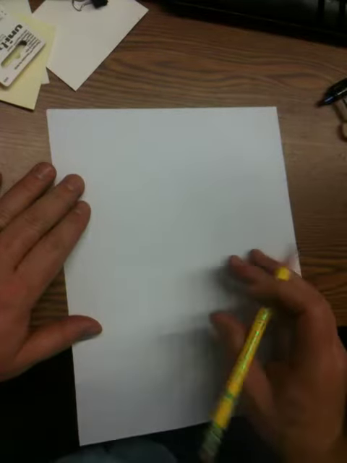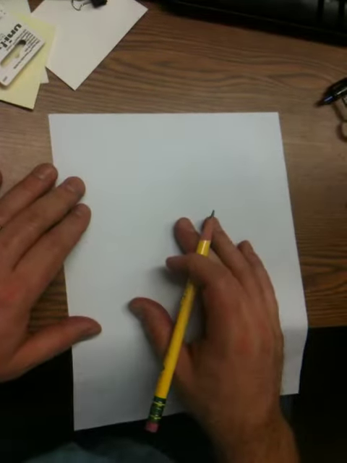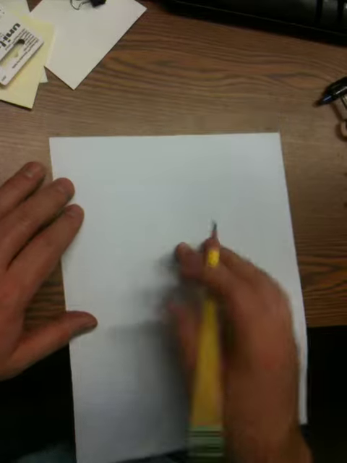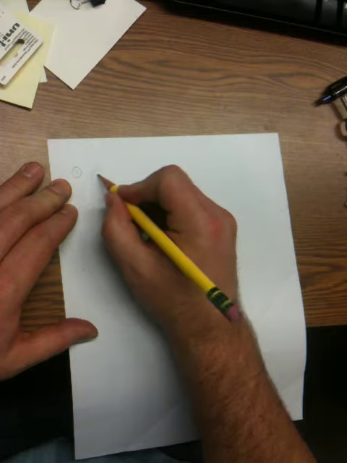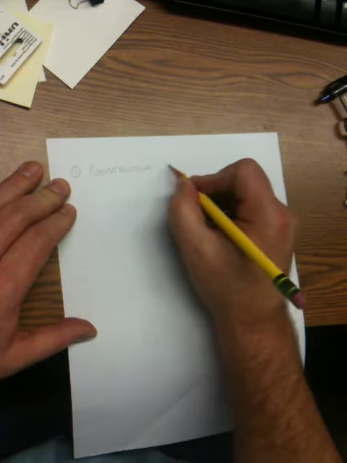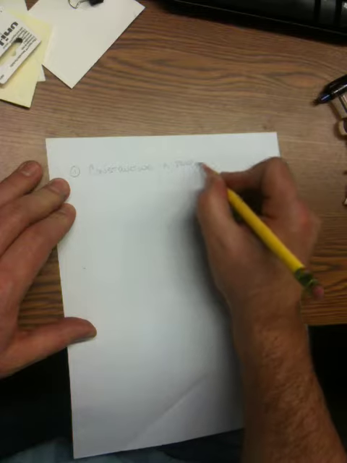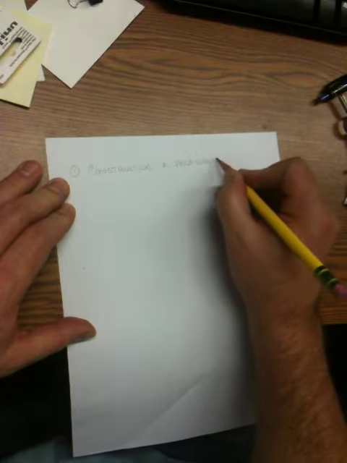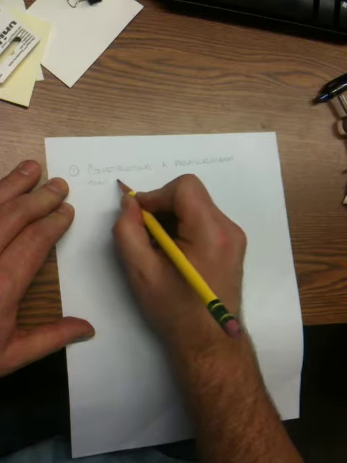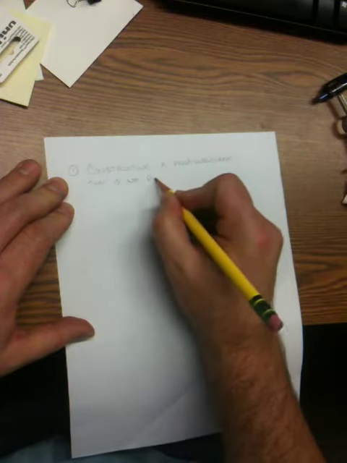All right, we're going to be constructing PQ50 today, which includes several constructions of quadrilaterals, specifically parallelograms and trapezoids. The first one is constructing a parallelogram that is not a rectangle.